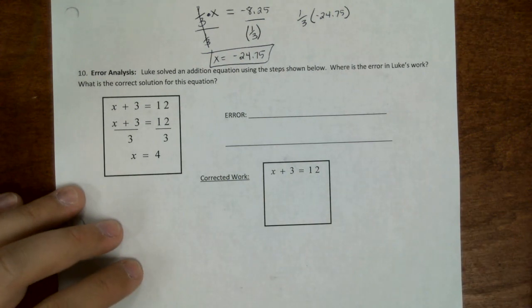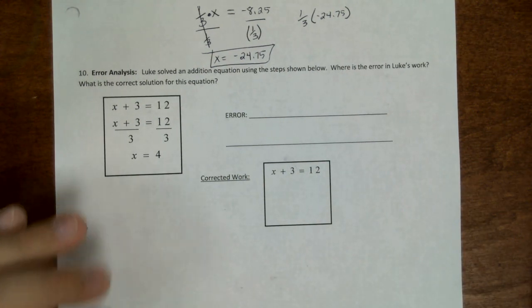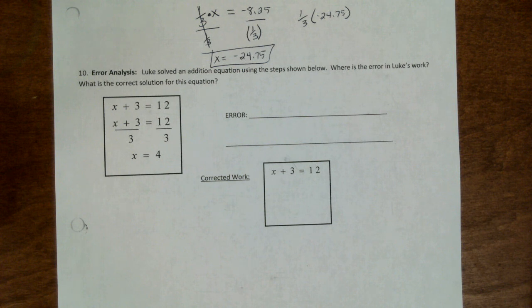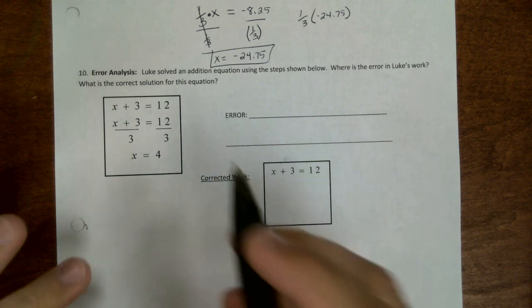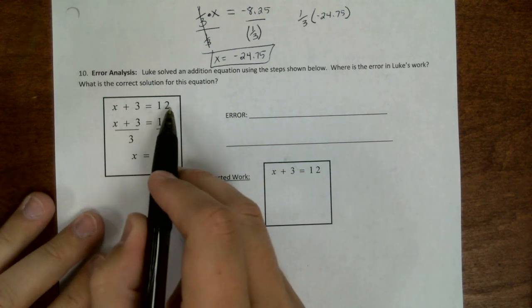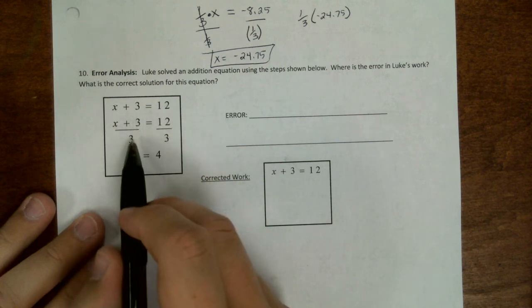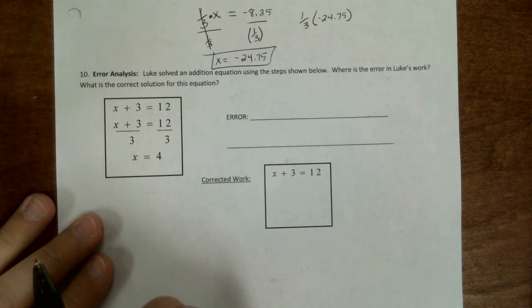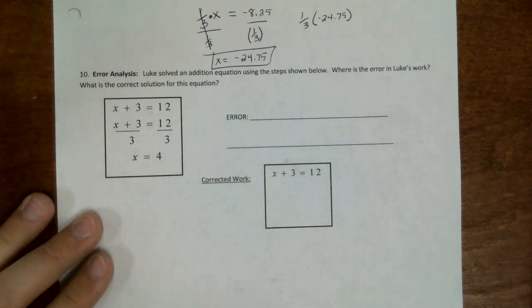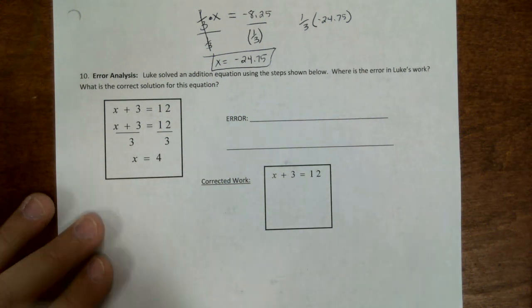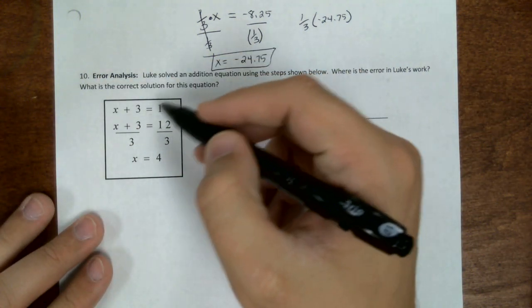All right, so this last one, they give us a problem that this guy named Luke worked out. But Luke made an error in his work, and we need to identify first what is the error, how do we fix that error, and what is the correct answer. So we see right here, he had x plus 3 equals 12. From here, he decided to divide both sides of the equation by 3, and then he deduced that the answer is x equals 4. Now, this is wrong, okay? This is not how we would work out this problem.